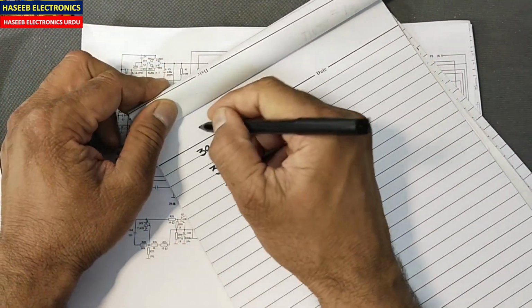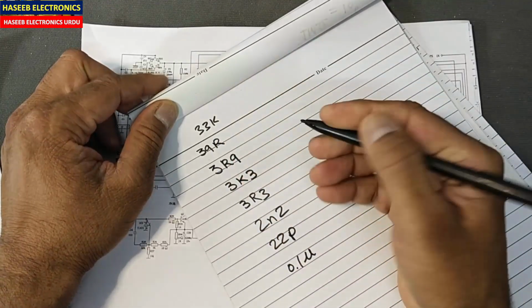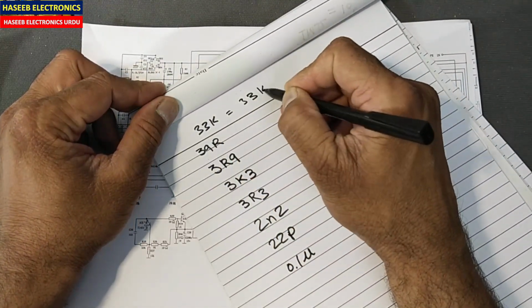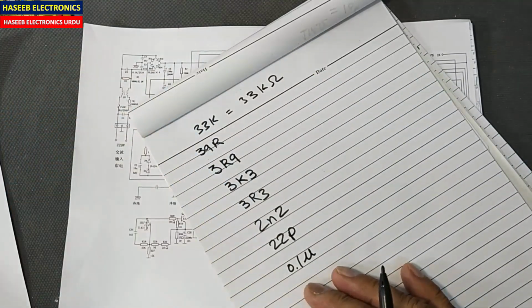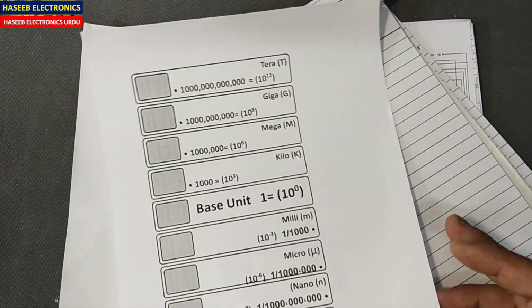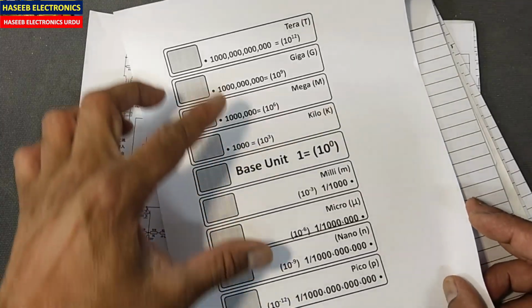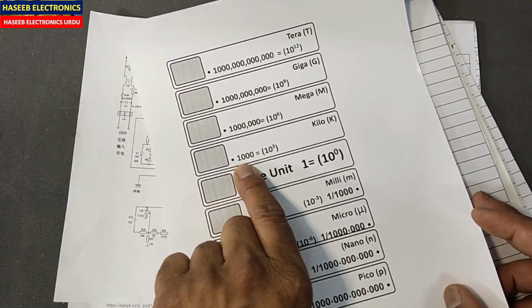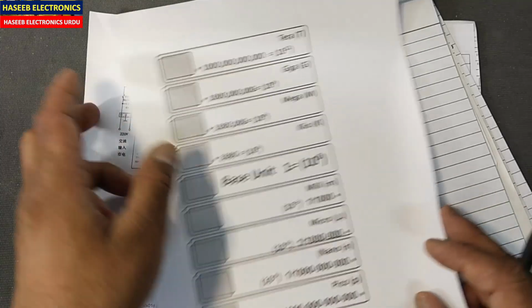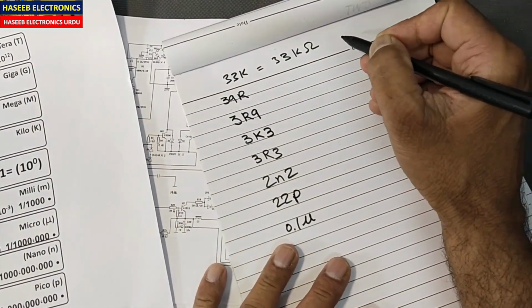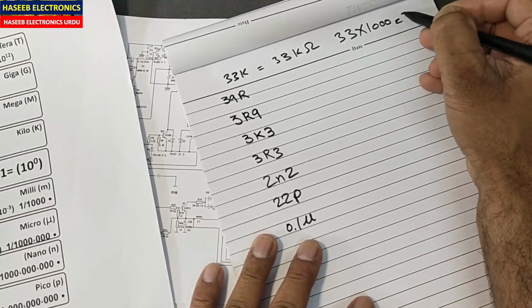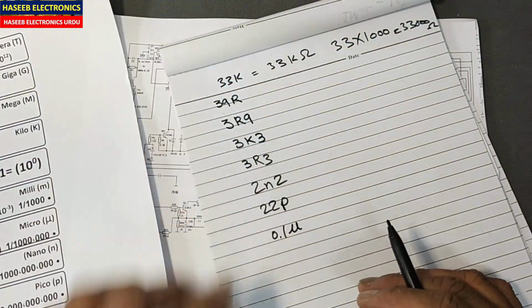If it is written 33K, we know it is 33 kilo ohm. And if we see the breakdown, kilo means 1000. If you want to know the value of this component, it is 33 multiplied by 1000, so it is 33,000 ohms.